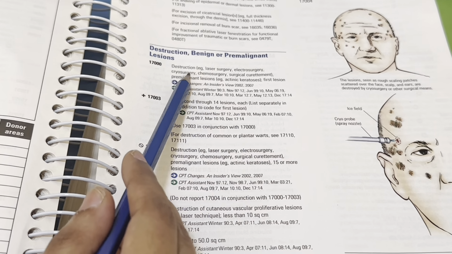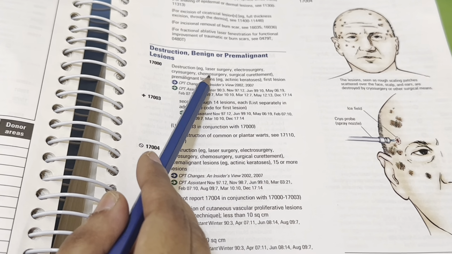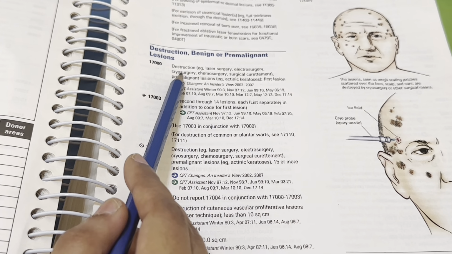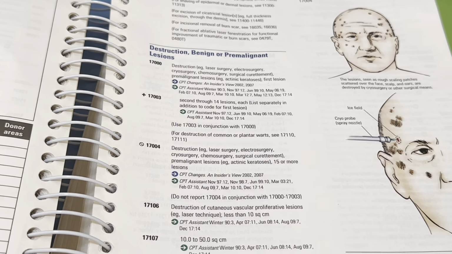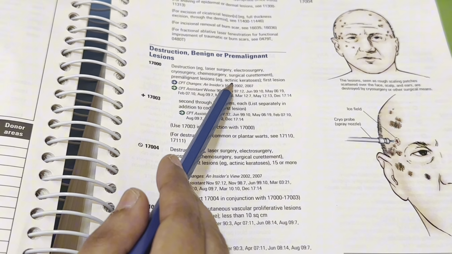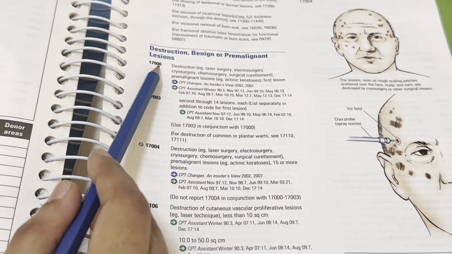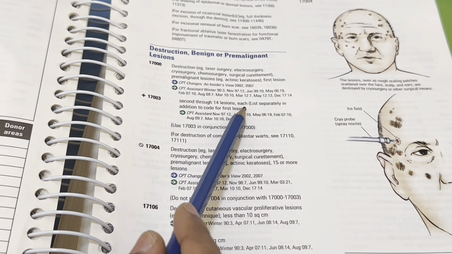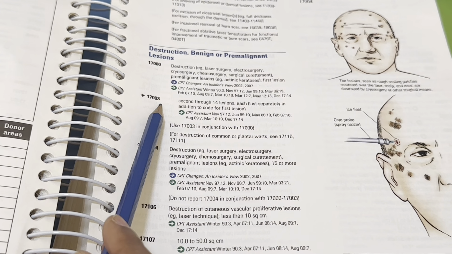So destruction, this is what exactly we need, the description. What is in our question? Cryosurgery. Destruction by cryosurgery, first lesion. But in our question, it is 3 pre-malignant lesions, right? So for additional lesions, you have to use the next code. For the first lesion, use 17000, and then for second through 14 lesions, each, that is the add-on code 17003.